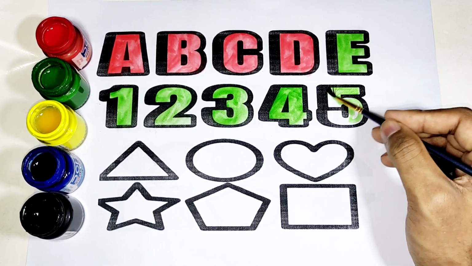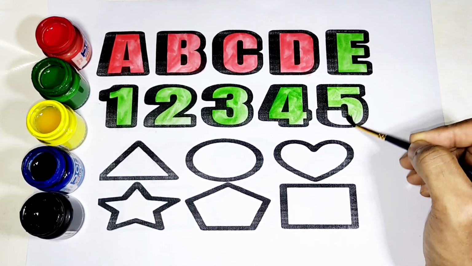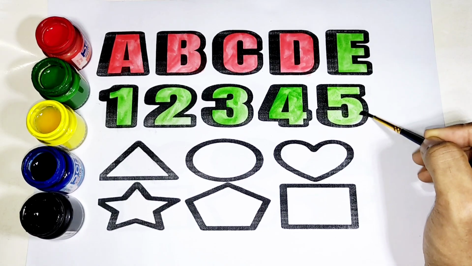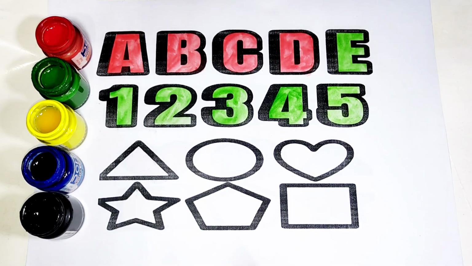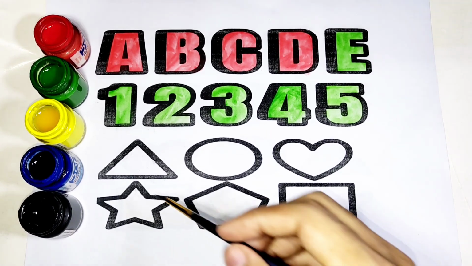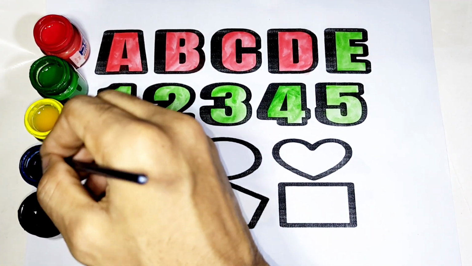Kids, now we're coloring capital letter alphabets, numbers and 2D shapes. Now we're coloring the number of 5 and the next one is triangle. Now we're coloring 2D shapes. Kids, now we're using the color of blue.